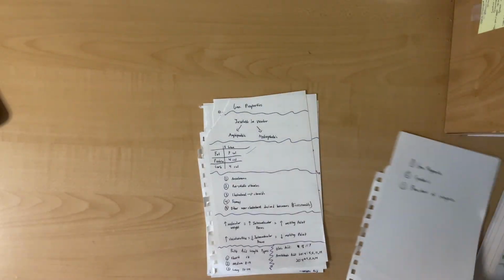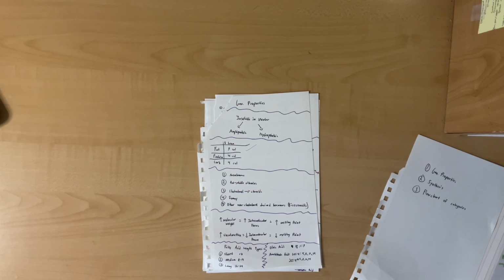Okay, so let's talk about some of the general properties of lipids at large. We define lipids as any organic macromolecule which is insoluble in water, meaning whenever you place it in water, it doesn't dissolve well. This has to do with the fact that, as a little background knowledge, water is H2O: it has 1 oxygen and 2 hydrogens.